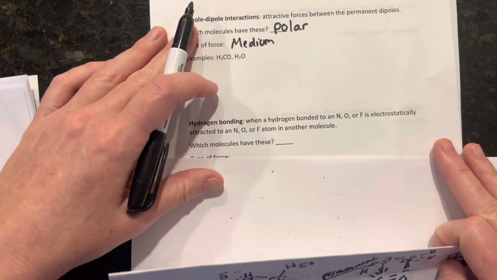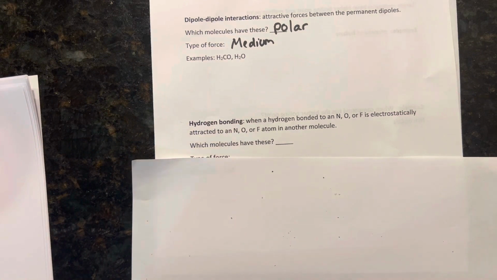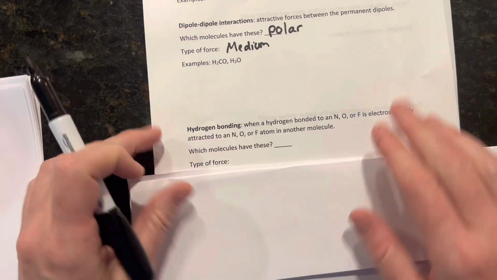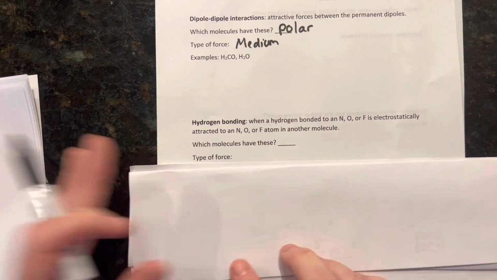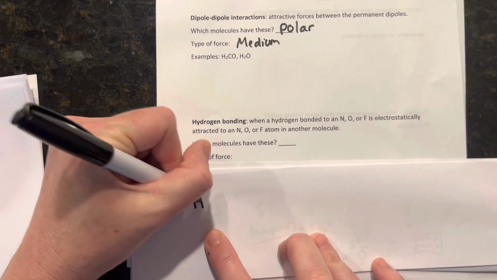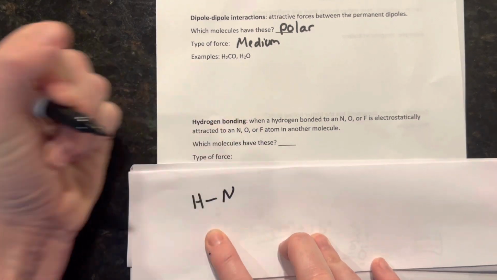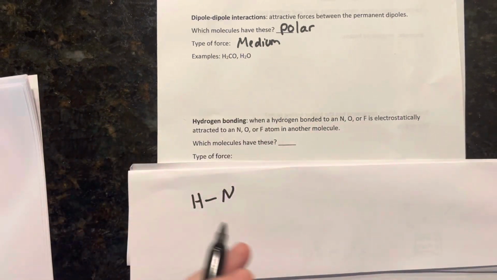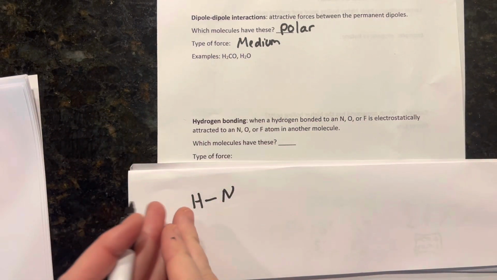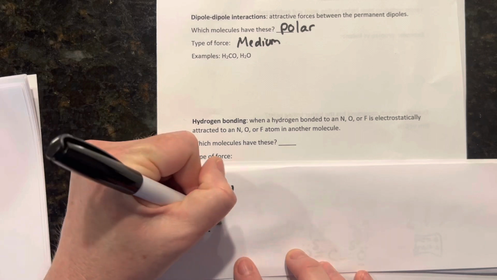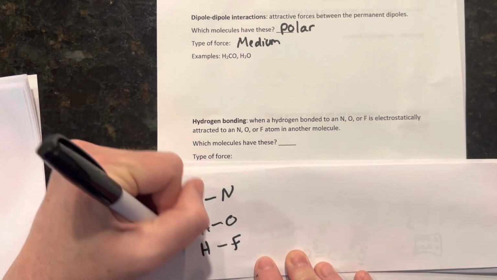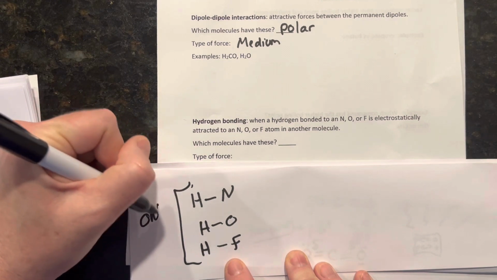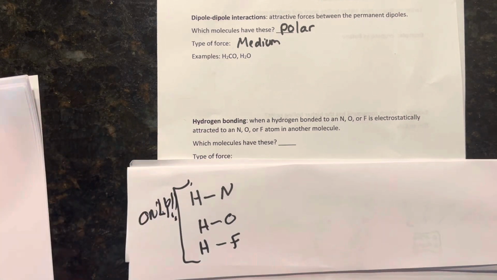Last but not least, we have hydrogen bonding. Hydrogen bonding is beautiful, but it only occurs in molecules that have an H bonded to an N, an H bonded to an O, or an H bonded to an F. These are the only times you're going to have hydrogen bonding.